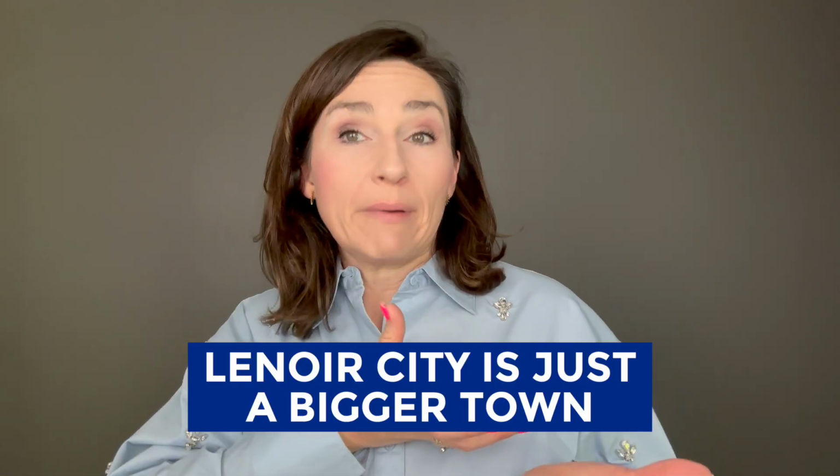So when it comes to those taxes, Lenior City feels more like a metropolitan area versus Loudon just feels like, I don't mean this rude, okay? But the city of Loudon feels like just a little blip on the map, whereas Lenior City feels like, oh, this is actually a town. Like even if you just go to the Loudon website versus the Lenior City website, it looks very different. And you can see that Lenior City is just a bigger town, right?